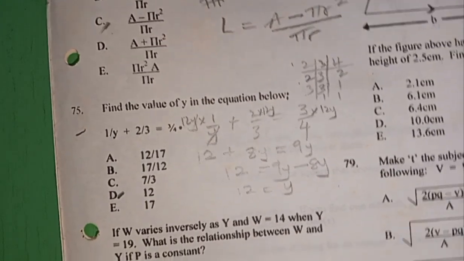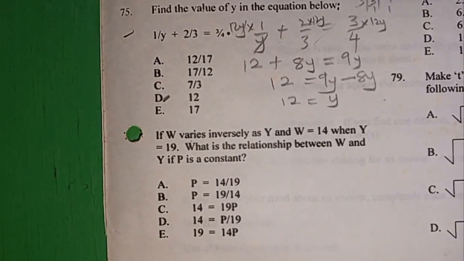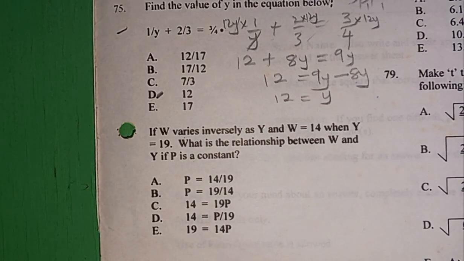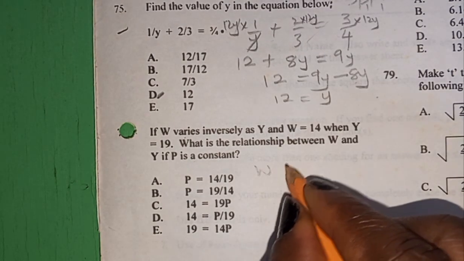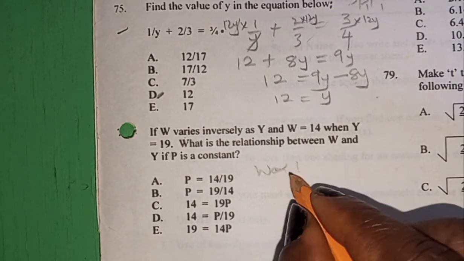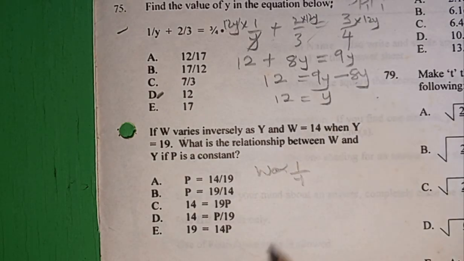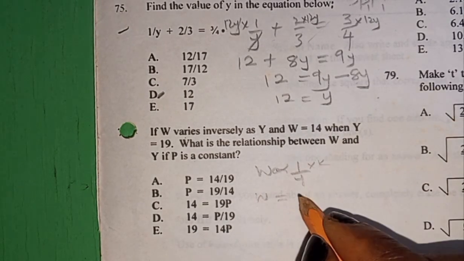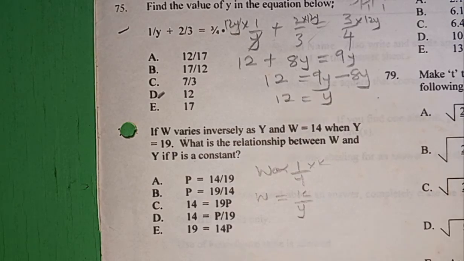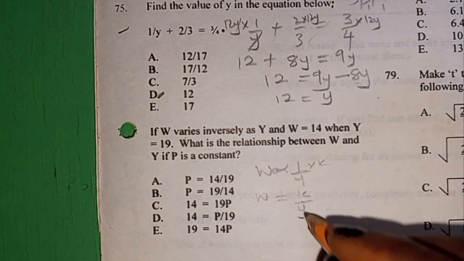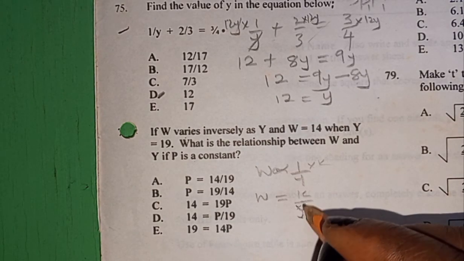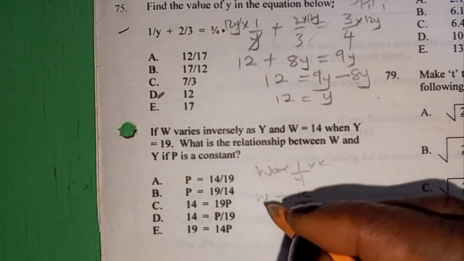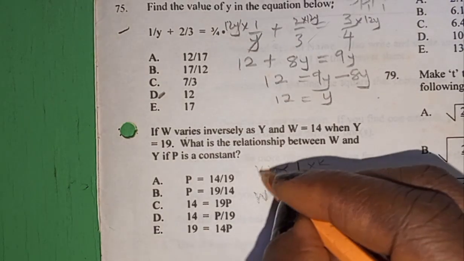76. W varies inversely as y. That's W is proportional to 1 over y. Immediately you change this symbol to an equality sign, you multiply here by a constant k. That's k over y. Although capital letter Y is used, it's not good to change a question. This is also capital letter W, you know.